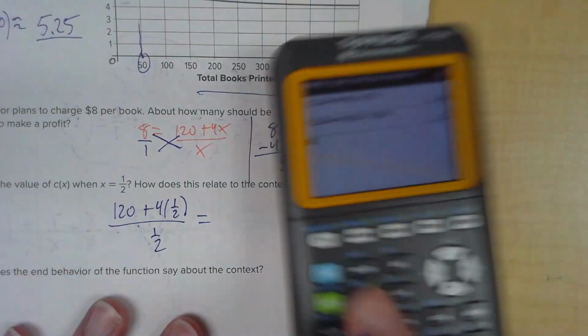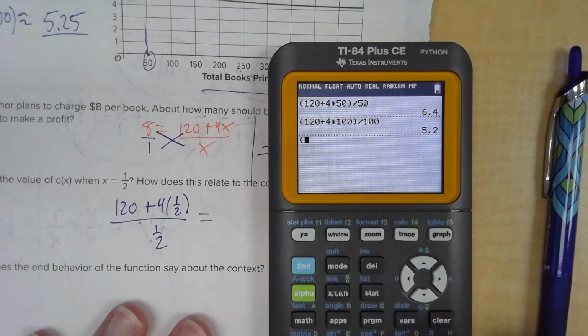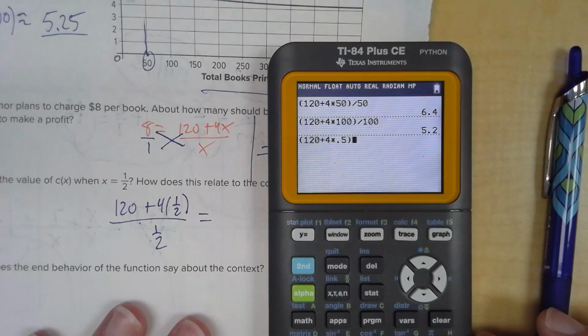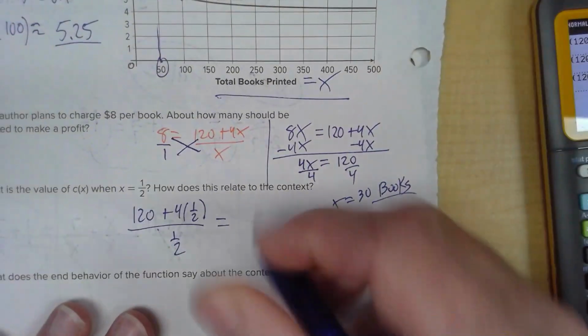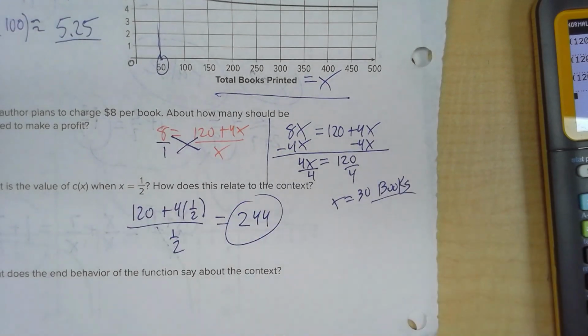We type this into the calculator, which we've already done a few times. So we do 120 plus 4 times 0.5, close the parentheses, divided by 0.5. Instead of messing with a fraction, that's an easy fraction, so I just did that. $244. So it costs $244 to print a half a book. That's kind of silly, right? But that's what it means.